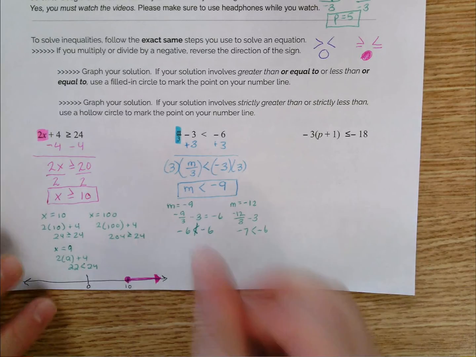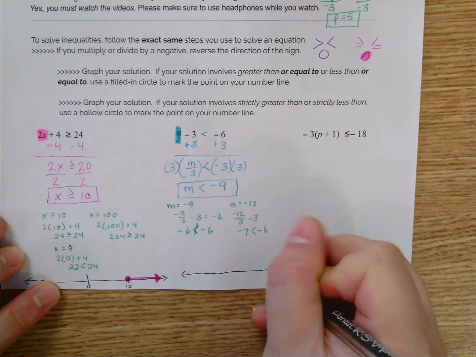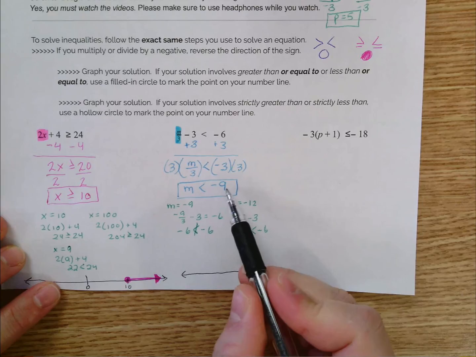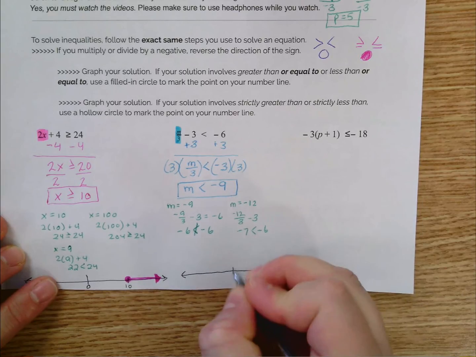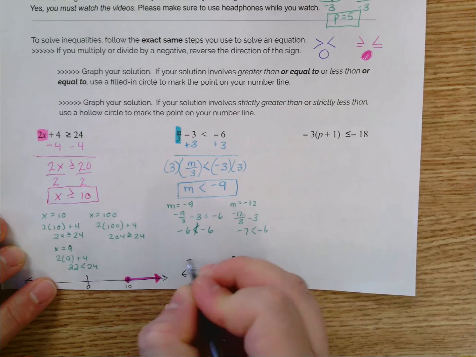When I set up my number line, again, the only values I care about you labeling are 0 and my critical value, which in this case is negative 9. So here's my 0, and negative 9 is to the left of my 0.